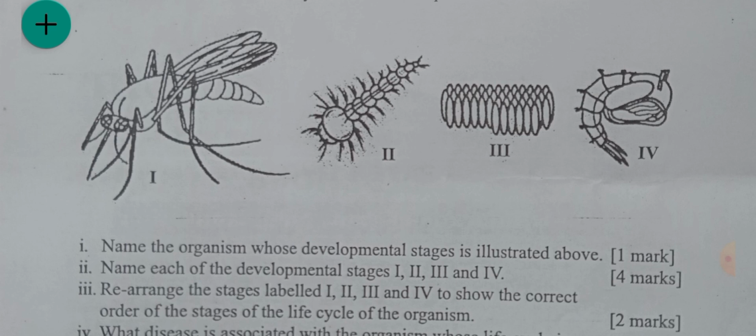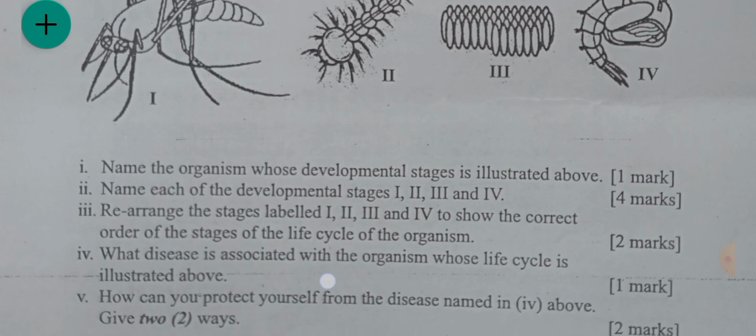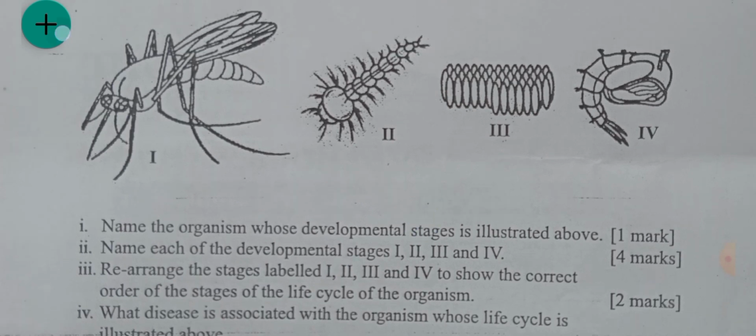And it says name each of the developmental stages I through to IV. So I is adult, II is larva, III is egg, and then IV is pupa. Then it says rearrange the stages labeled I to IV to show the correct order of the stages of the life cycle of the organism.